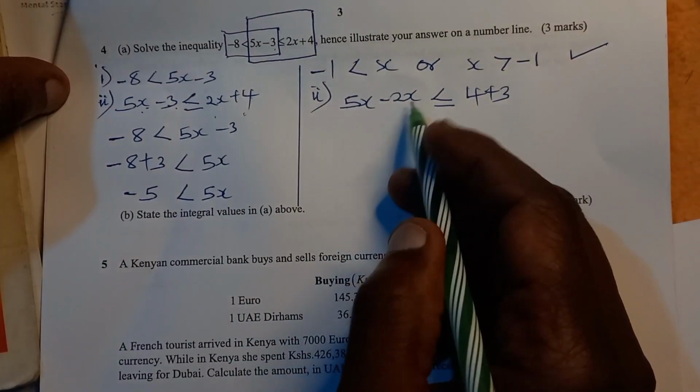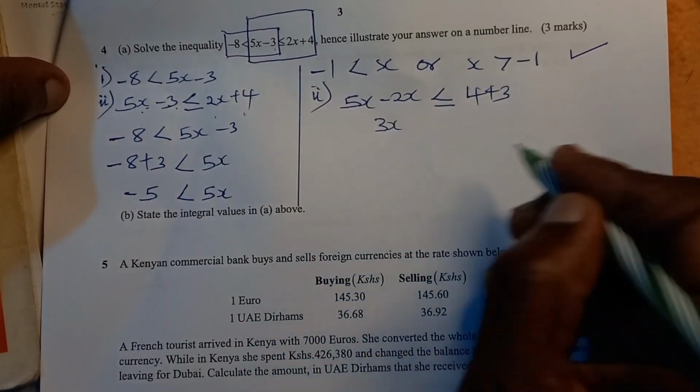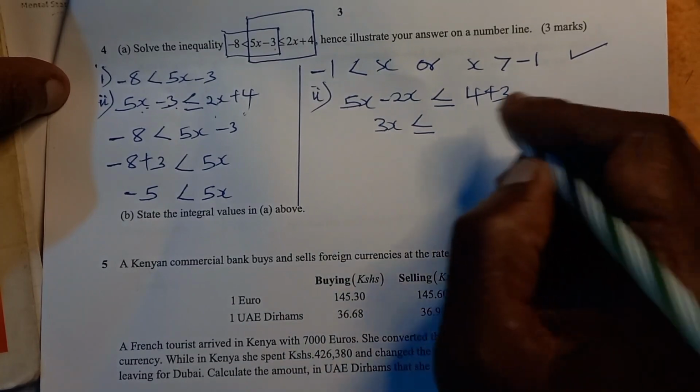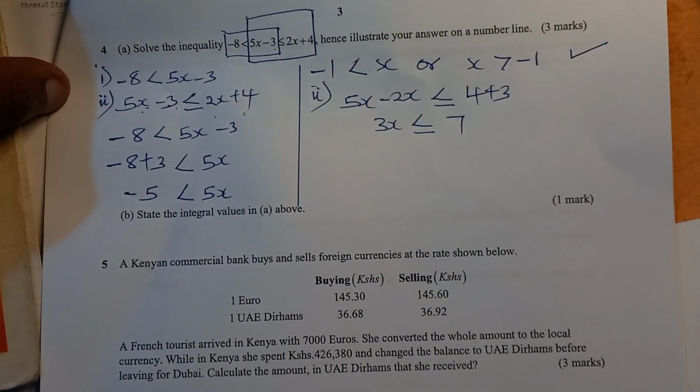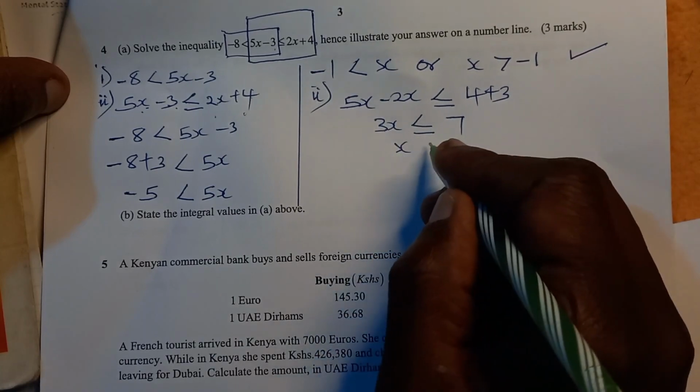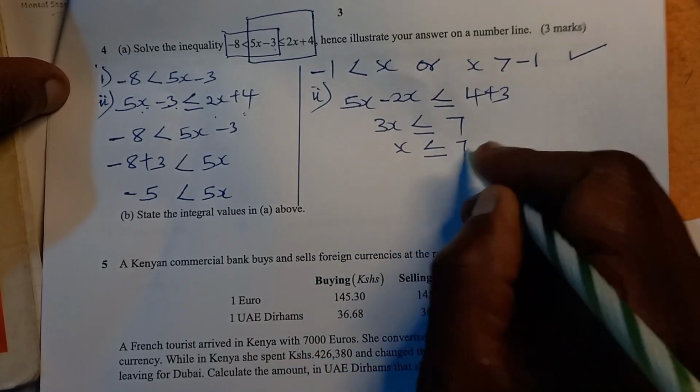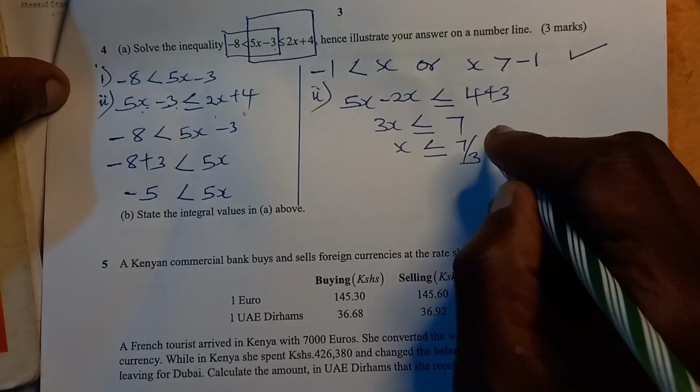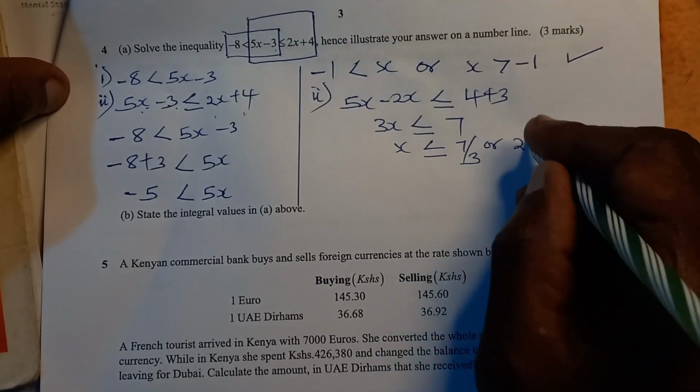So 5x - 2x gives 3x ≤ 7. Divide both sides by 3, so you shall have x ≤ 7/3, or you can write this one as 2 and a third.